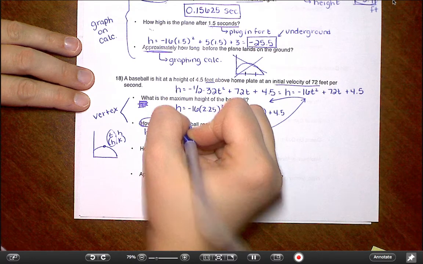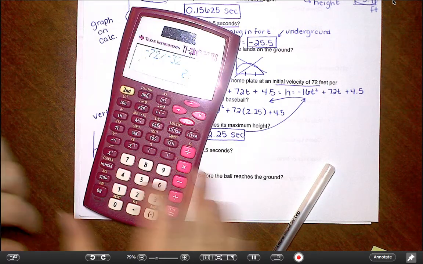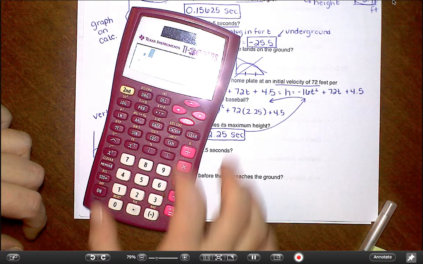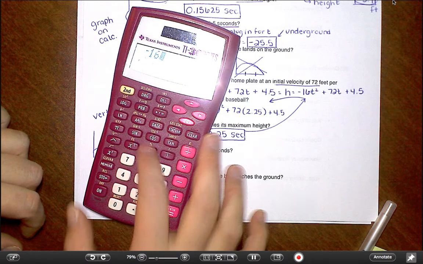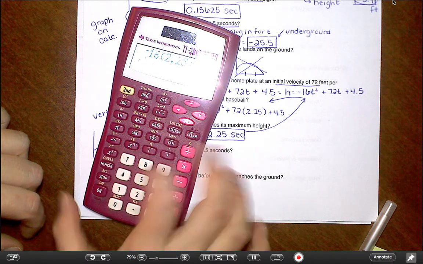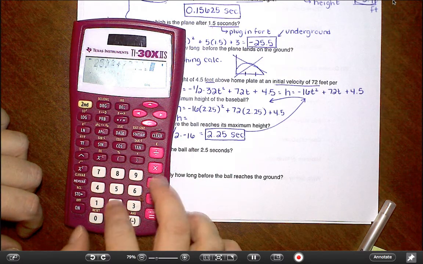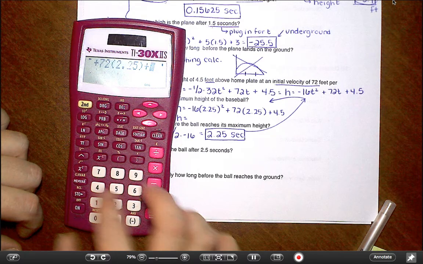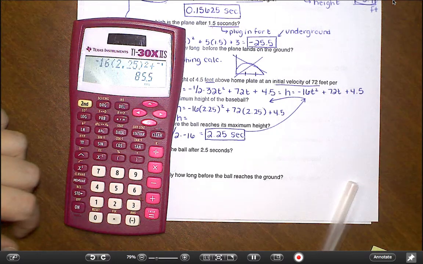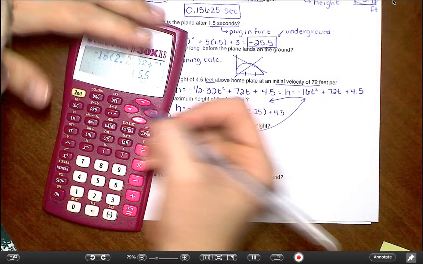And my final answer for that is, drum roll please, 85.5 feet.